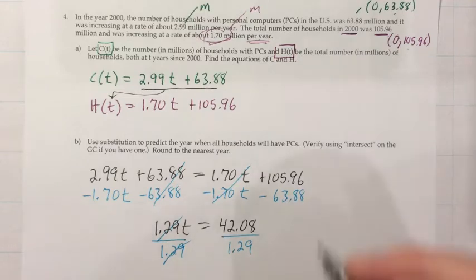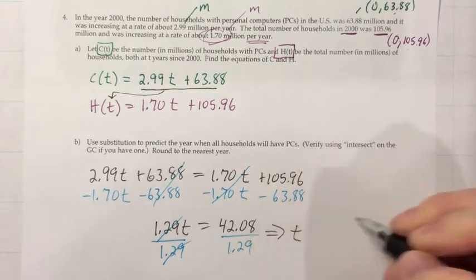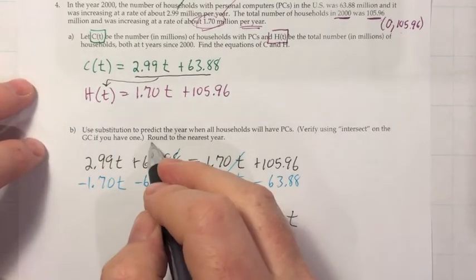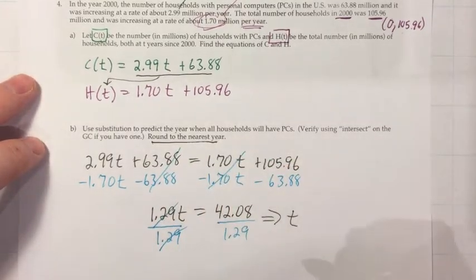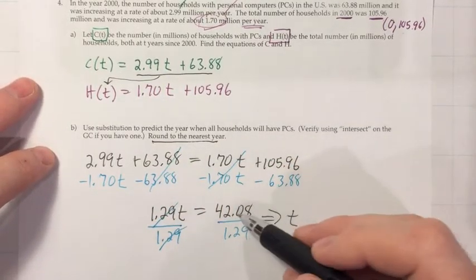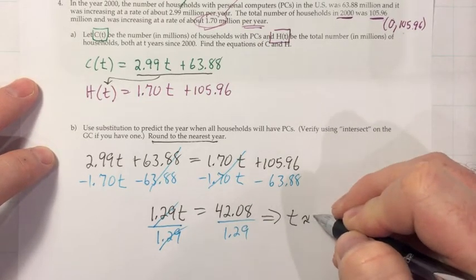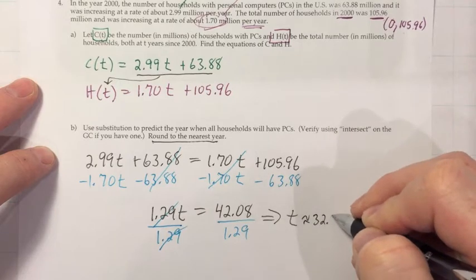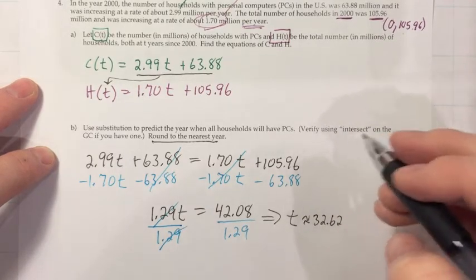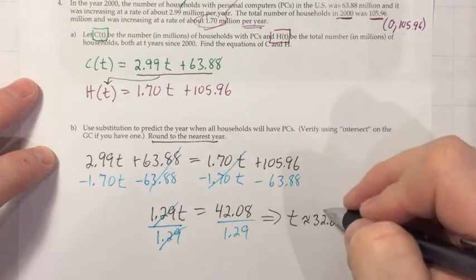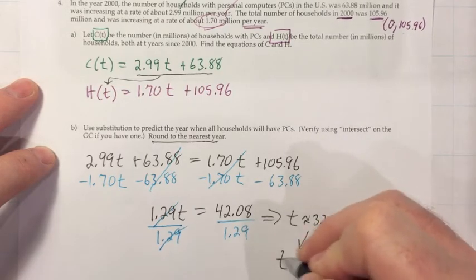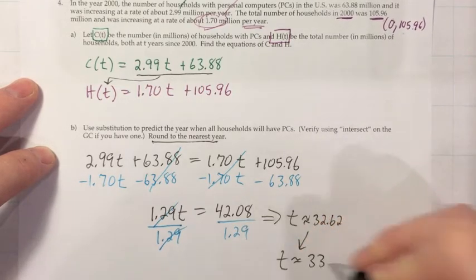And then I've got t by itself, and on this one, it is telling us to round to the nearest year, so we could go ahead and go to a decimal on this, and if you divide these on your calculator, you get a number that comes out approximately like 32.62. And then they want us to round that to the nearest year. So that would be t is approximately 33.